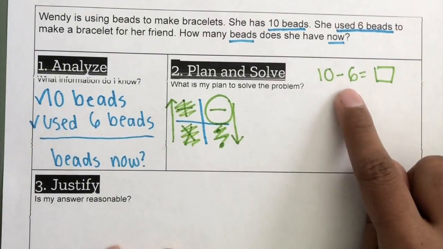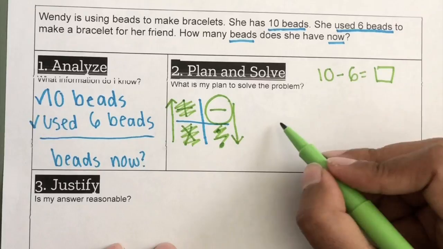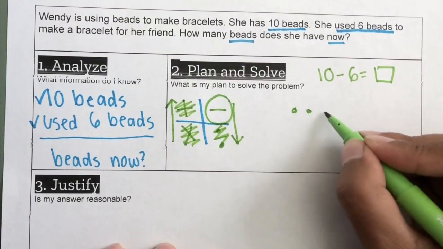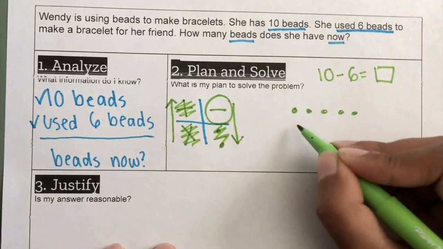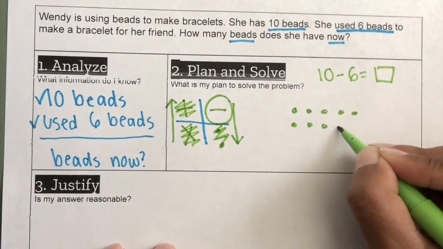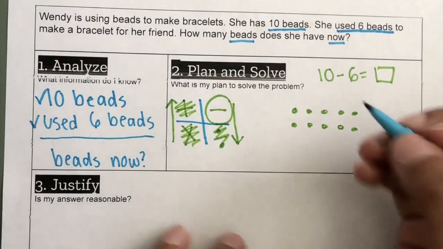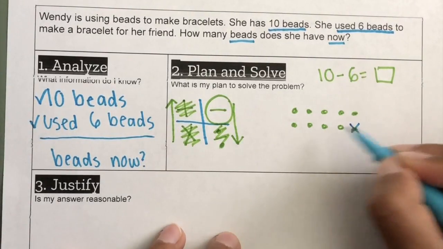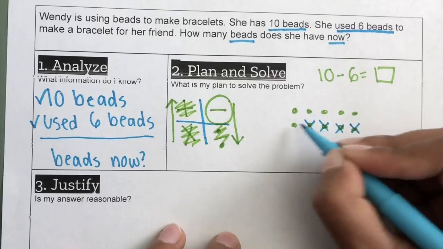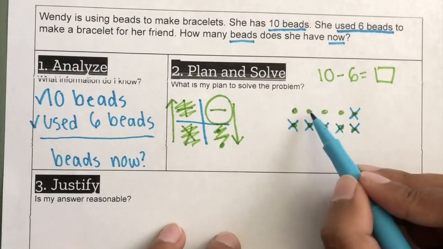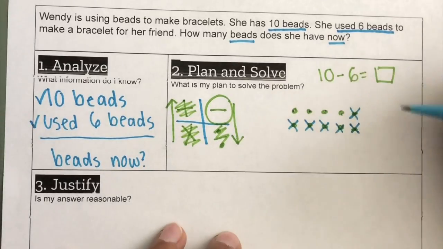So since this is a little bit of a smaller number, I'm just going to solve this using models or pictorial representations. So 10, 1, 2, 3, 4, 5, 6, 7, 8, 9, 10. And then I'm going to subtract 6 or take away 6. 1, 2, 3, 4, 5, 6. And then what am I left with? I'm left with 1, 2, 3, 4. 4. So I think my answer to this problem is 4.